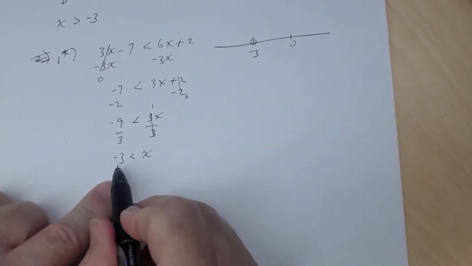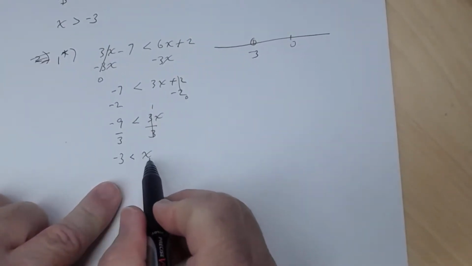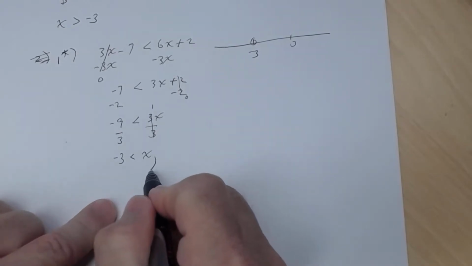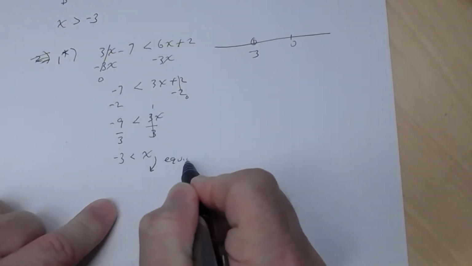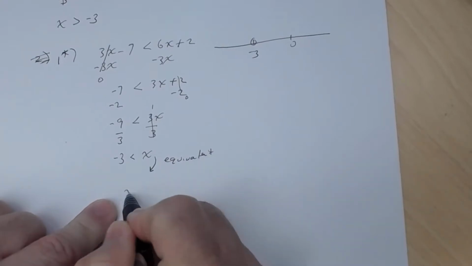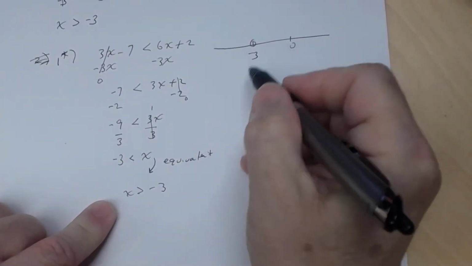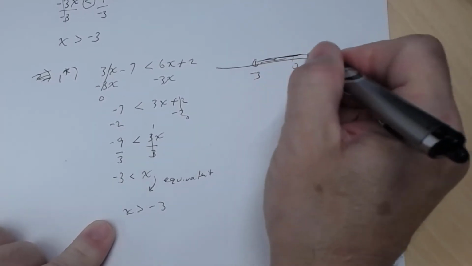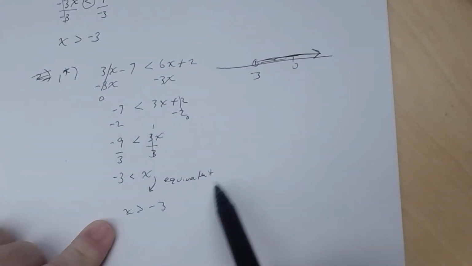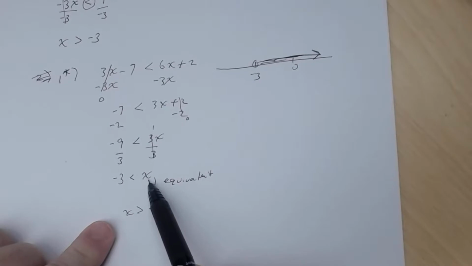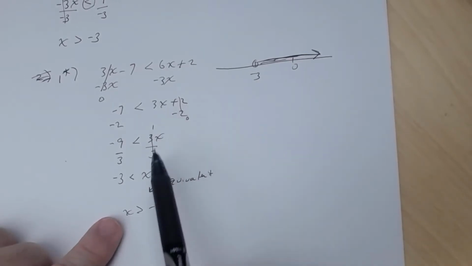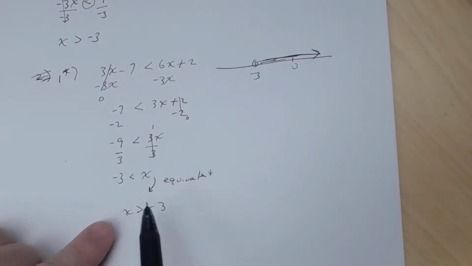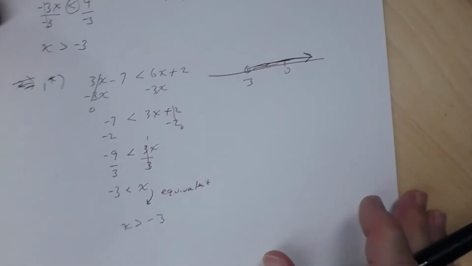So basically, when we say that -3 is less than x, we're also saying this is equivalent to saying that x is greater than -3, which is what we had here. Okay, so just be careful when you have the variable on the right-hand side, so you don't draw the graph in the wrong direction. All right, so I wanted to make that point there.